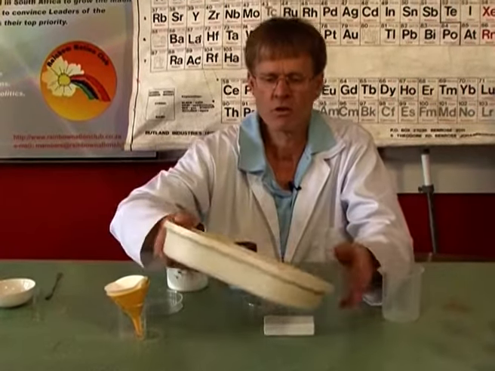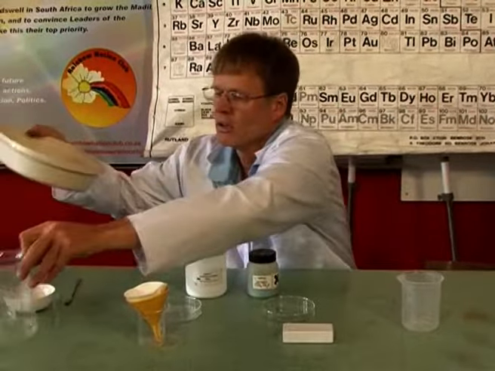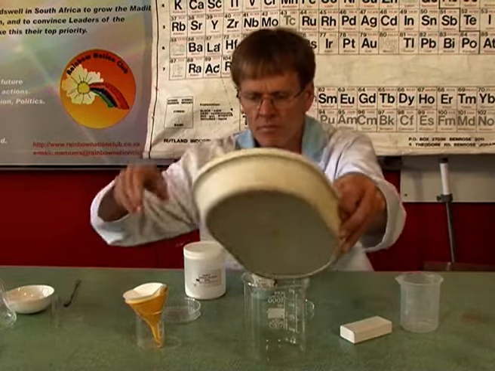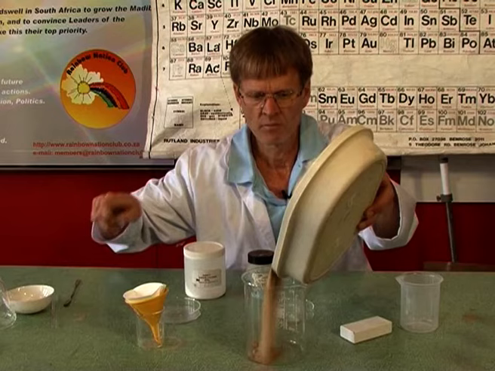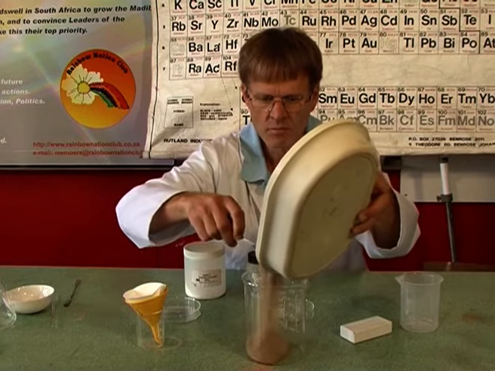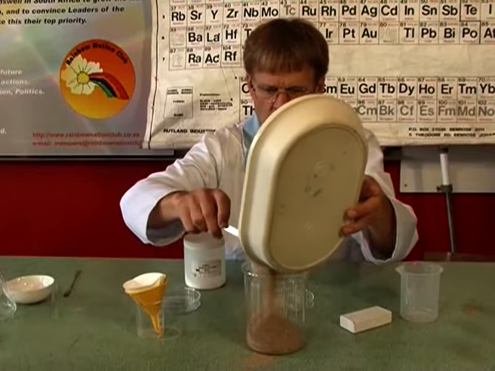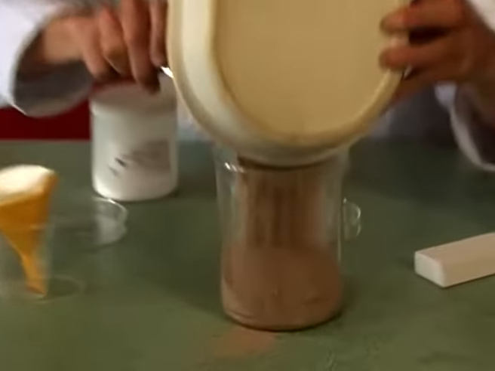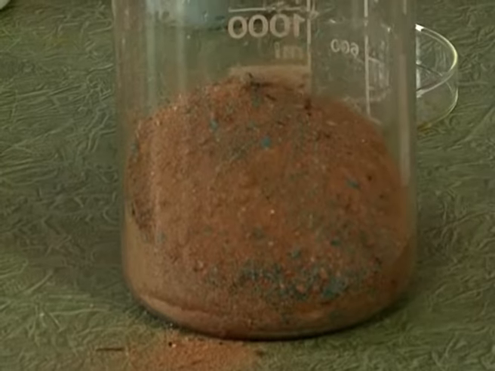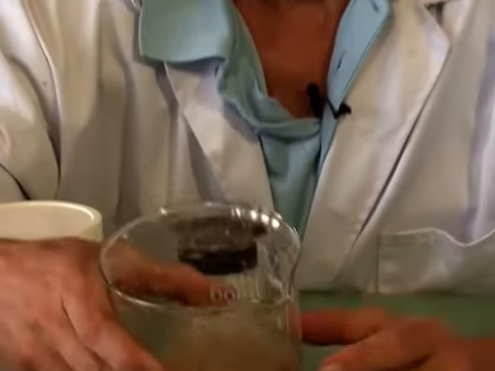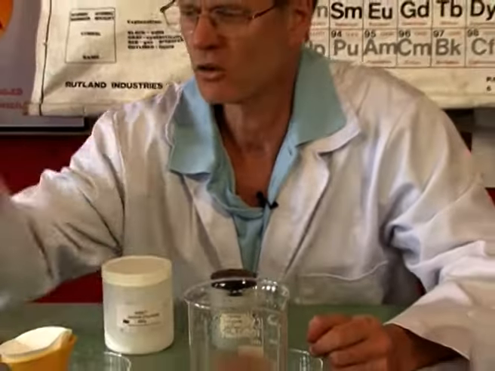So let's transfer all of this mixture into a big container. Now I have a lot of sand and a little salt. It's kind of like what the mining industry is about. Now how am I going to get that salt out?